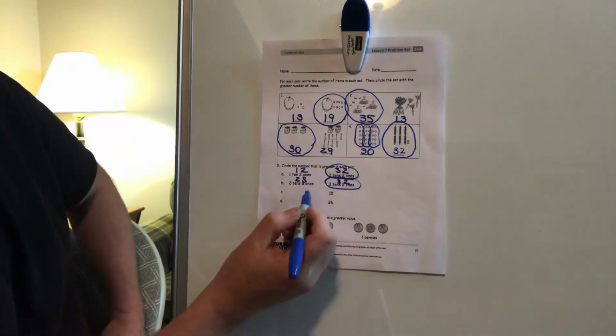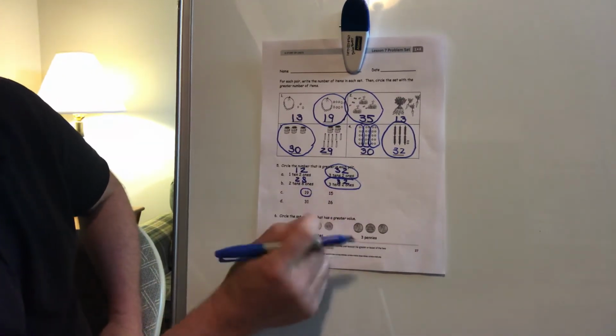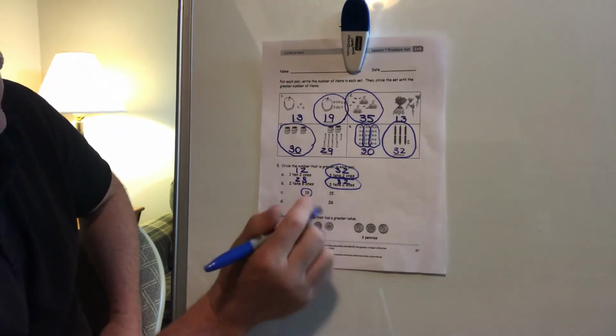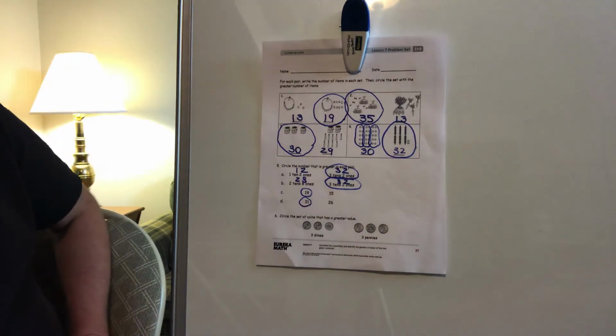Now, these are already given to you. 19 and 15, which one is greater? Well, 19 is. 31 and 26, which one is greater? Well, 31 is. There we go.